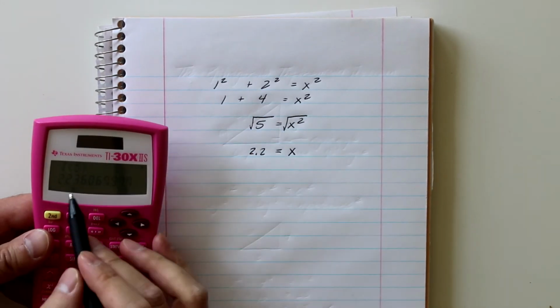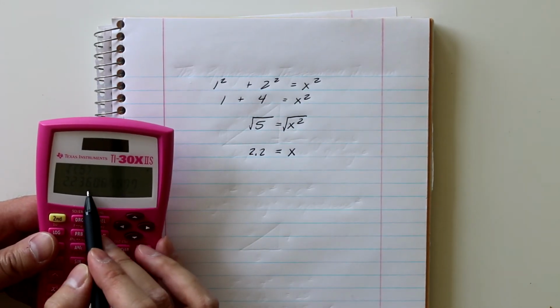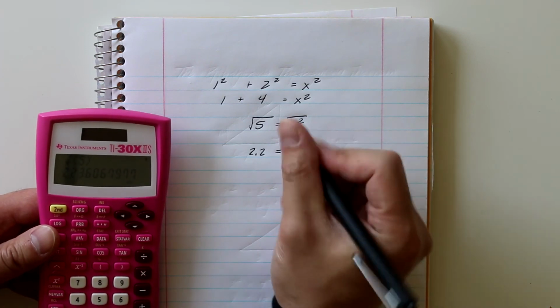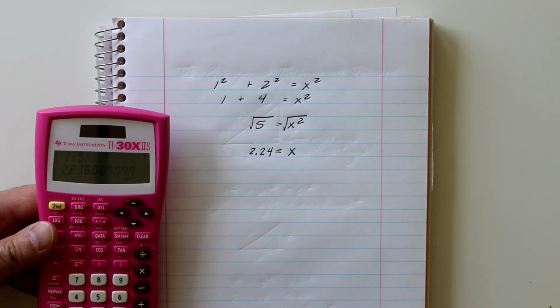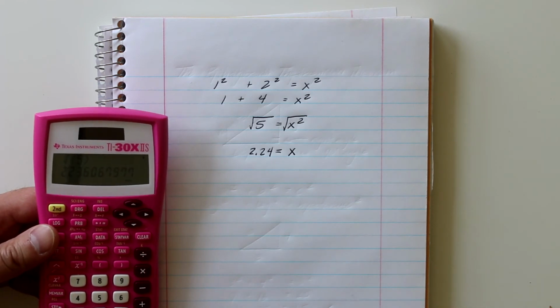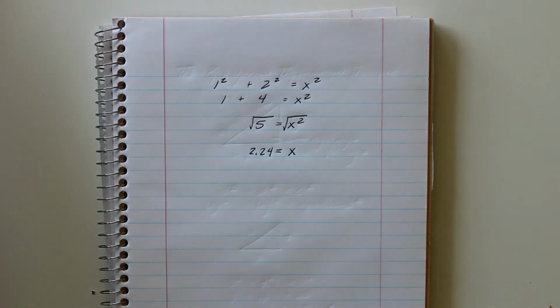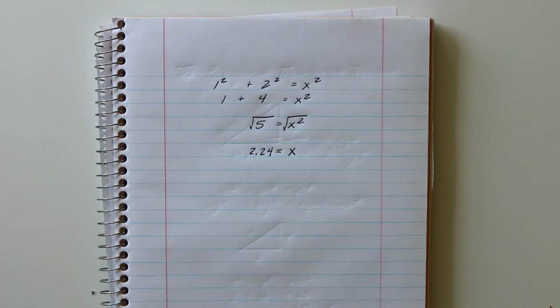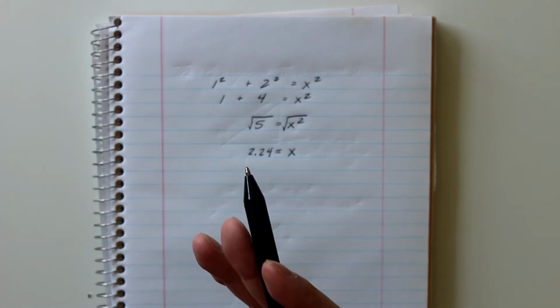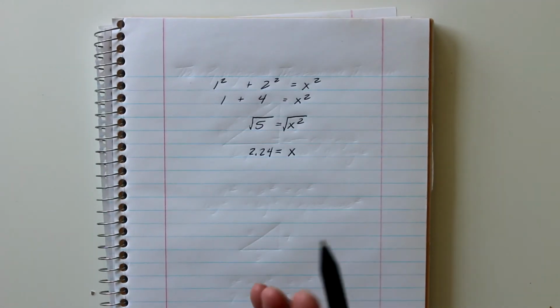2.2. Now, it's 3 here, but notice there's a 6 right there. So we're going to go ahead and round up. So instead of 3, we'll put 4, because this number is closer to 2.24 than it is to 2.23. And that would be my answer for x. I could also leave my answer as radical 5 as well, if the question allows for it, meaning the question says leave your answer in the form of a radical.